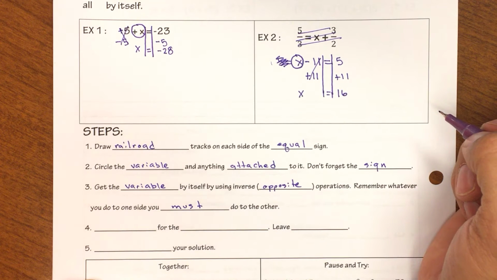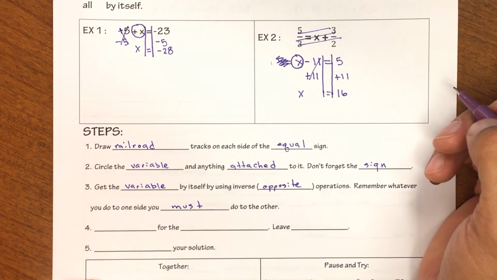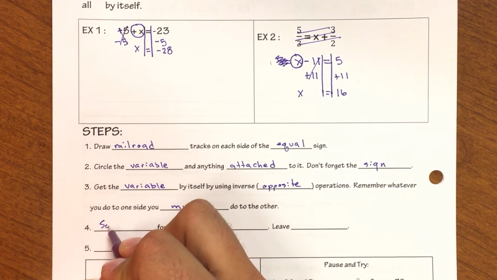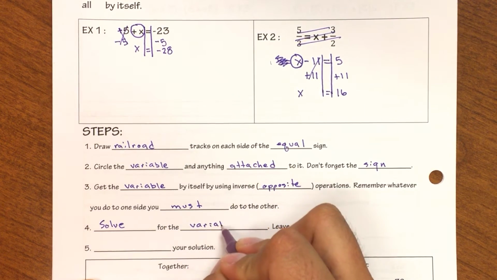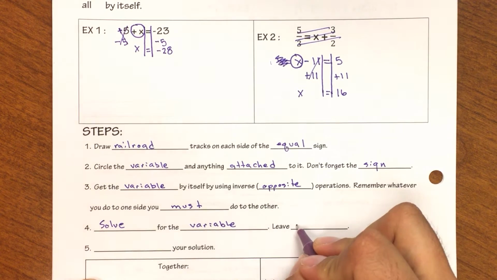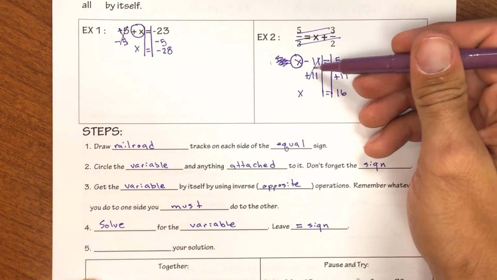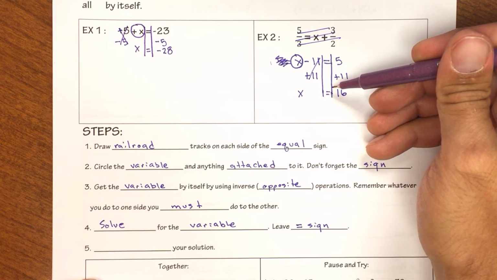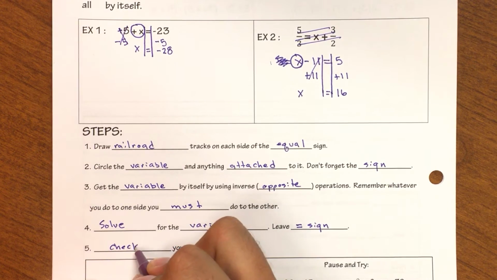So we think that x is 16. If we did the math correctly, x should be 16. So down here on steps 4 and 5, let's fill those in. Step 4 we've kind of done already. We are solving. We're going to solve for the variable, and we're going to leave the equal sign. So we've done that already. We solved for the variable, meaning we got x by itself, and we left the equal sign the way it is. Step 5 is to check your solution.